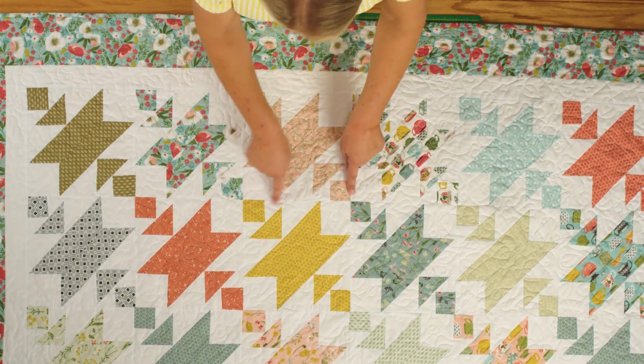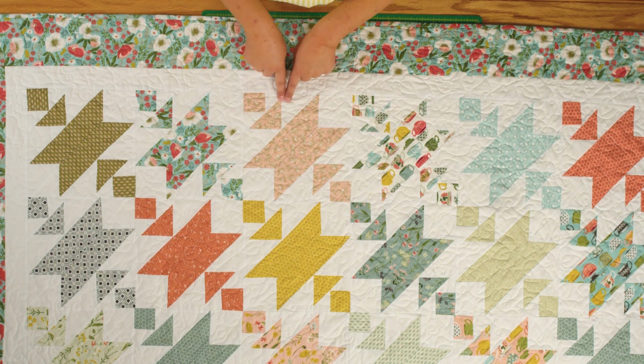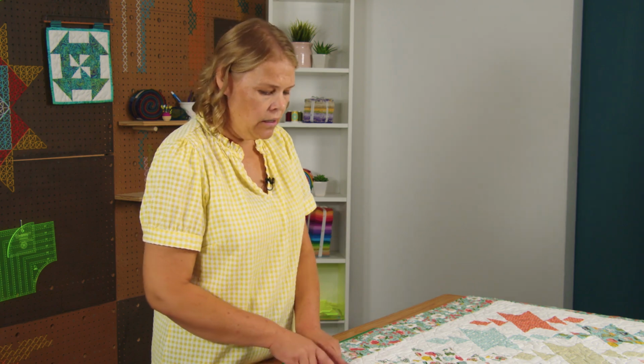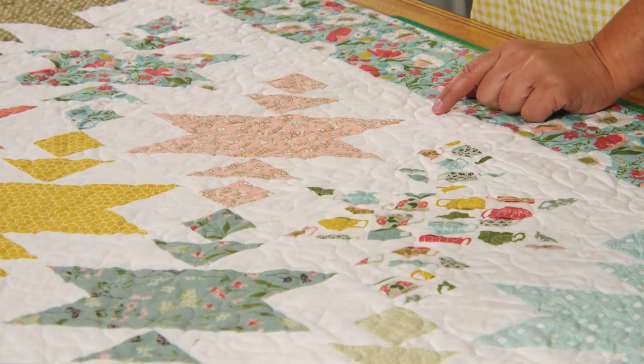So most of your quilts are going to be made up of blocks. This section right here would be a block, and within that block will be smaller pieces, and sometimes in patterns these are called units. So this strip right here could be called a unit, and then the units make up the larger block. Then your blocks are going to be put together in rows.